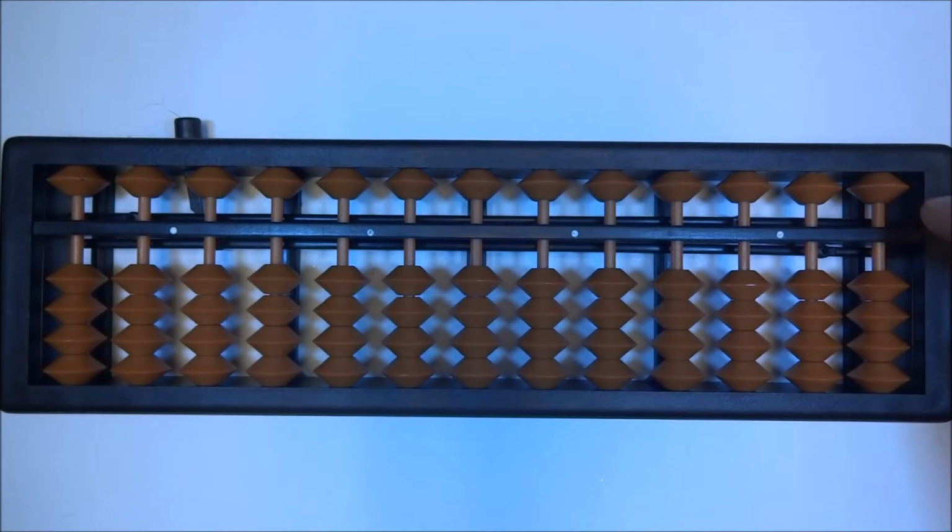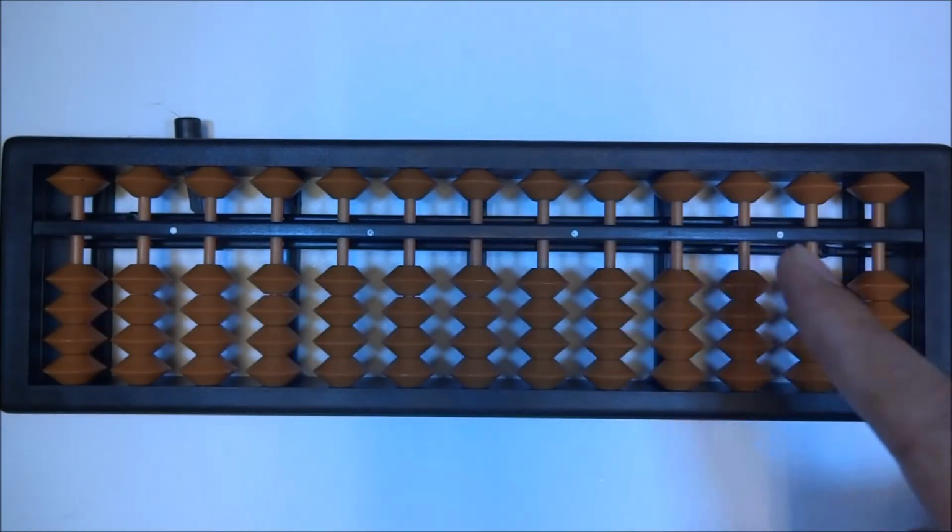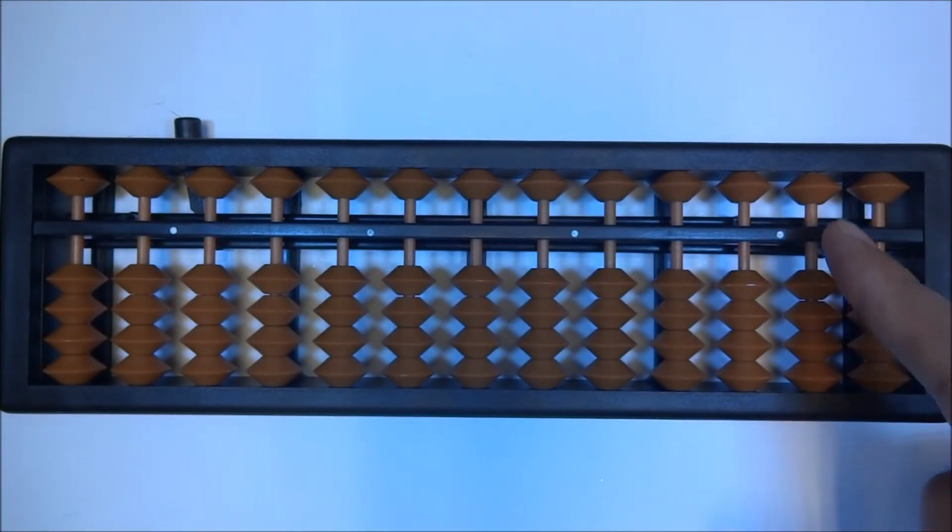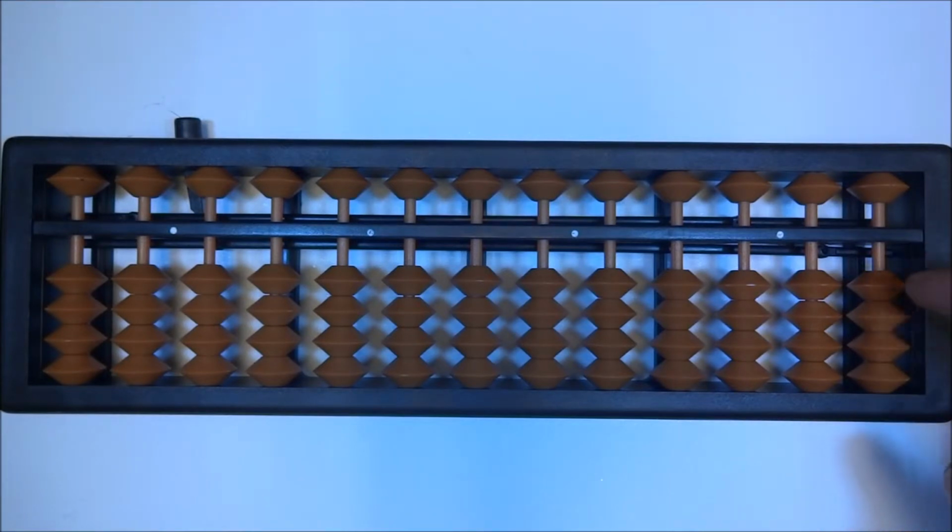The bead value is counted only if it's touching the beam. So this would be counted as 1, 2. Or if it's closest to the beam.